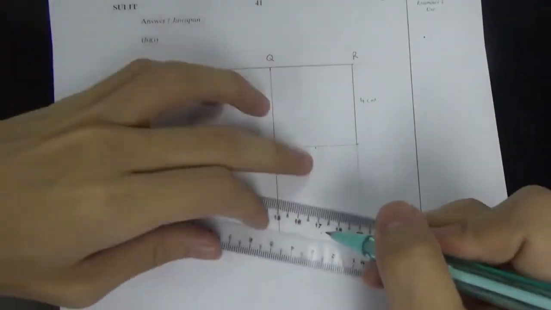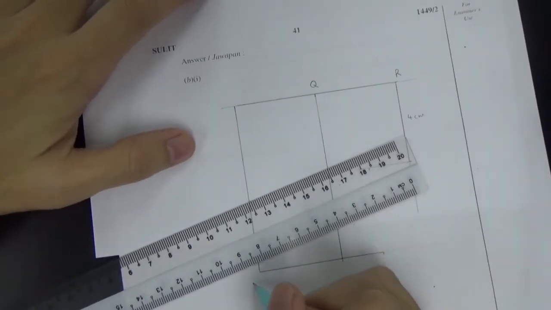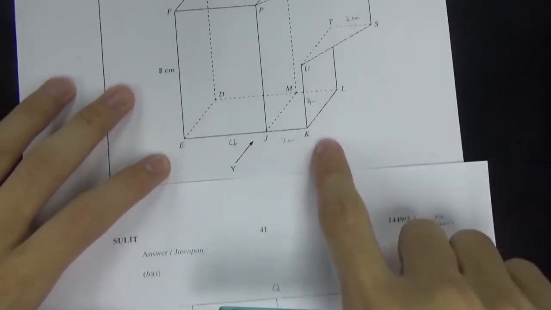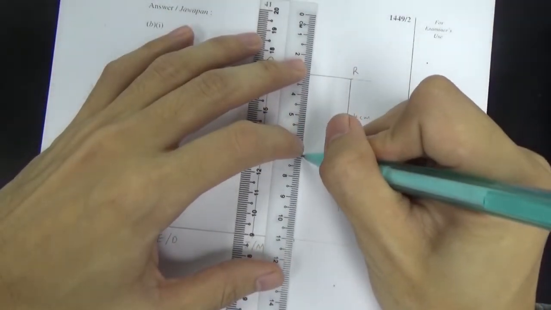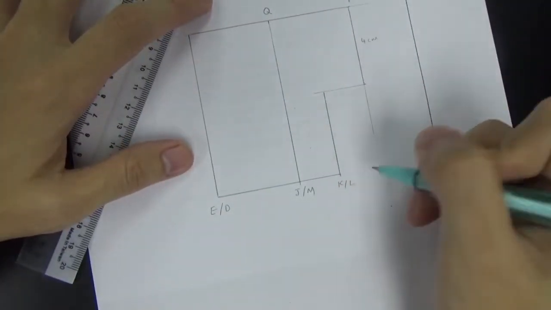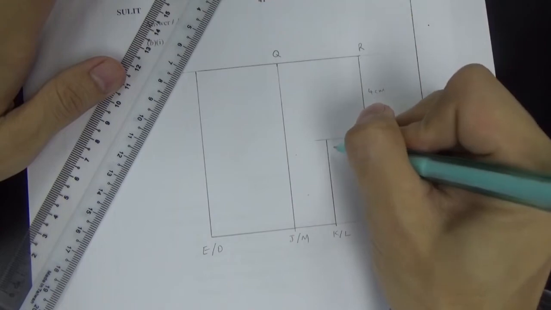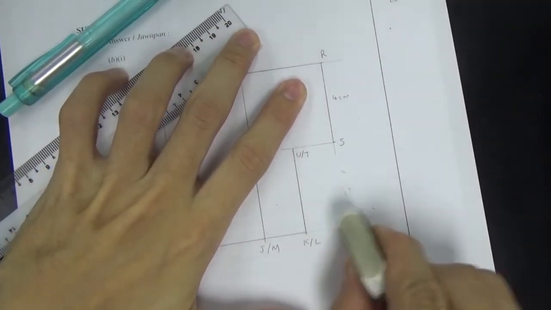Okay, so almost there. So now this is the 2 cm, and we can now label this E, D, this is J, M, so E, D, J, M, KL, by the way. So KL, let's join this line, final line, I think. So this is K slash L. This one, U slash T, and this is S. Then let's erase the redundant line.